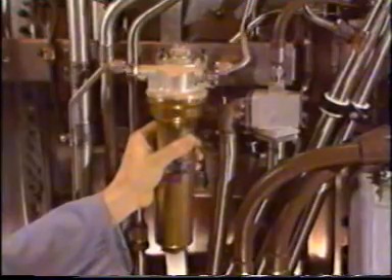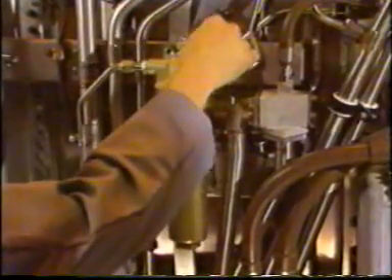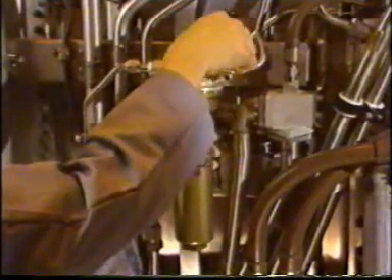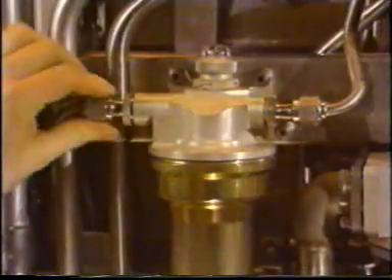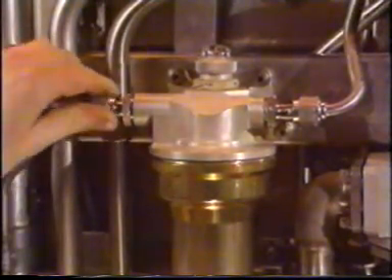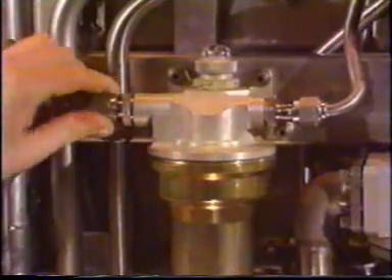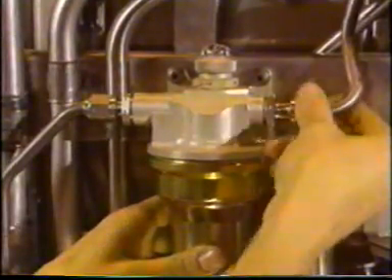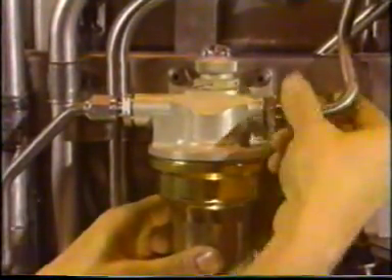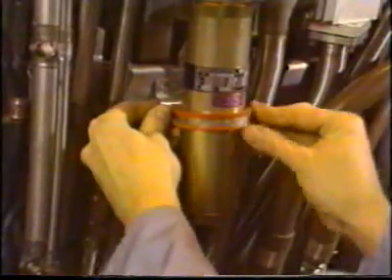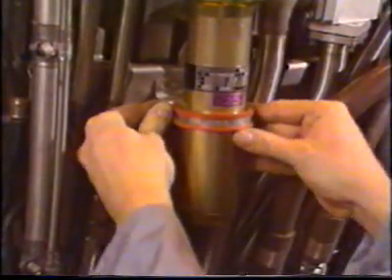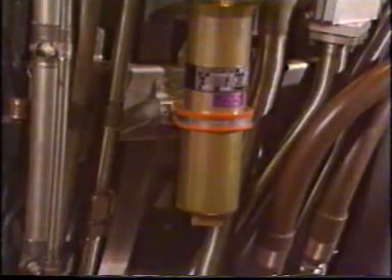Position the new filter assembly on the mounting bracket and secure it with the bolts. Hand tighten the bolts. Connect the supply tube and the outlet tube to the filter head nipples. Hand tighten the coupling nuts. Position the bowl clamp and attach it to the movable bracket. Hand tighten the nut.